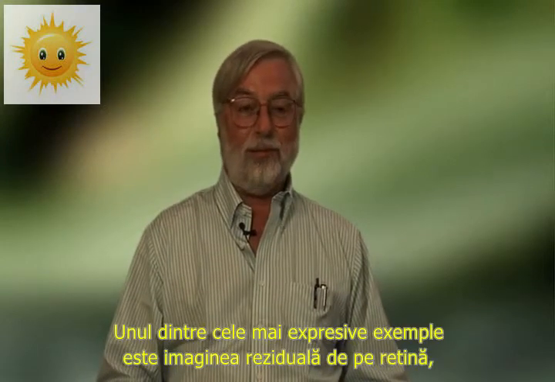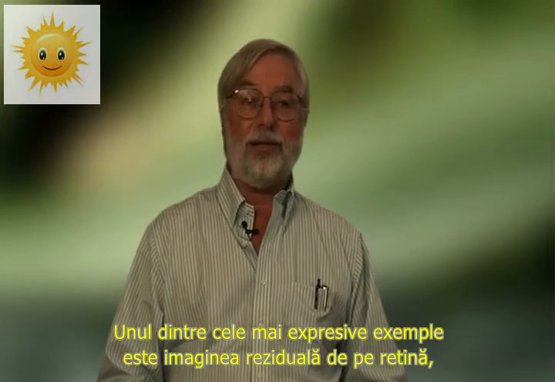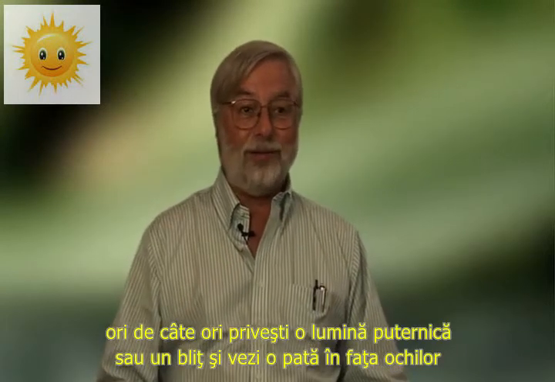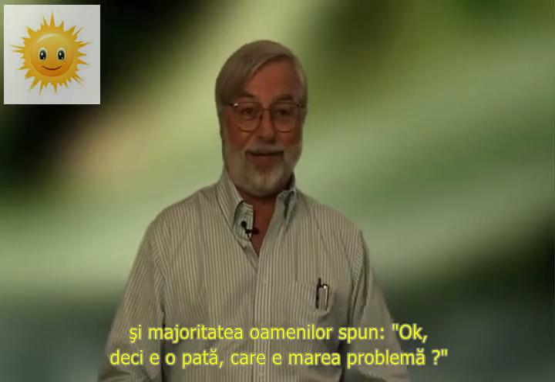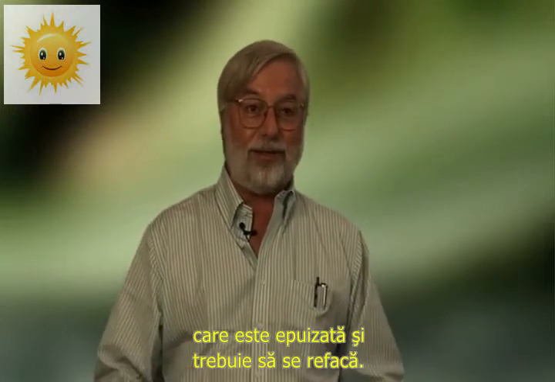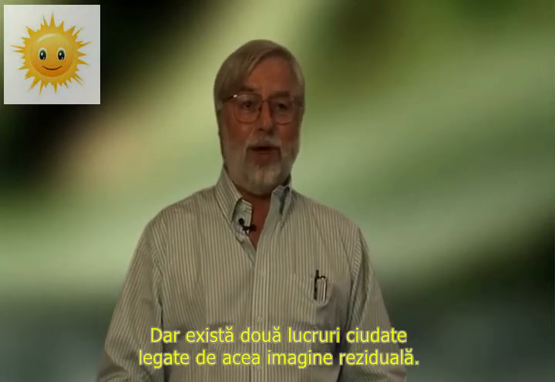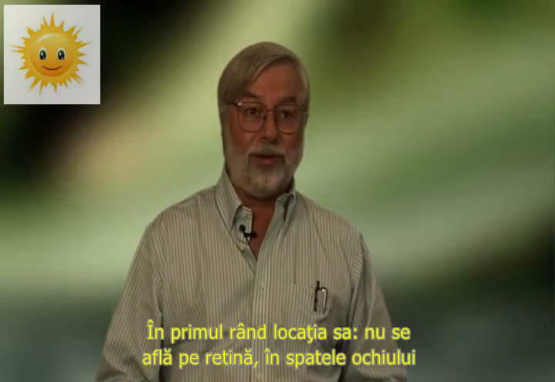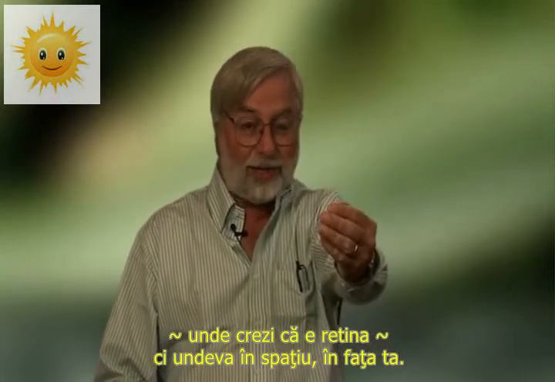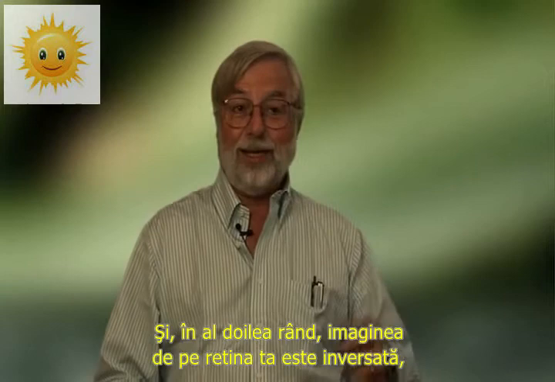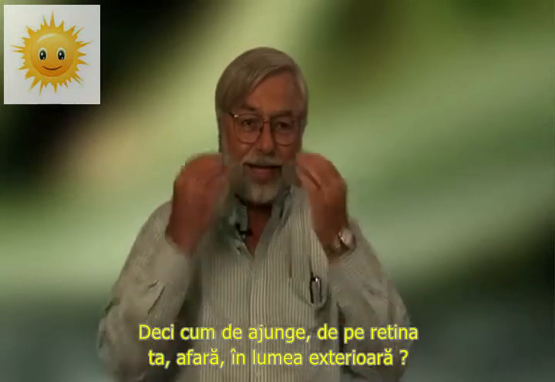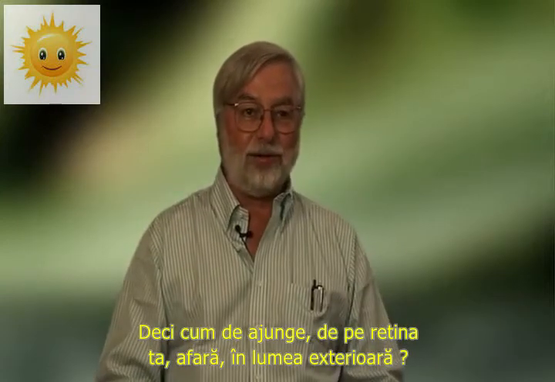For example, the most basic example is the retinal afterimage. Whenever you look at a bright light or a camera flash and you see a spot in front of your eyes, most people say, all right, so there's a spot, what's the big deal? A physiologist will say, well, that's just a patch on your retina that has gotten exhausted and needs to be replenished. But there's a couple of odd things about that retinal afterimage. First of all, its location. It's not back in your retina where you believe your retina to be, but out in space in front of you. And secondly, the image on your retina is inverted, but the visual afterimage is not. So how does it get from your retina out into the external world?